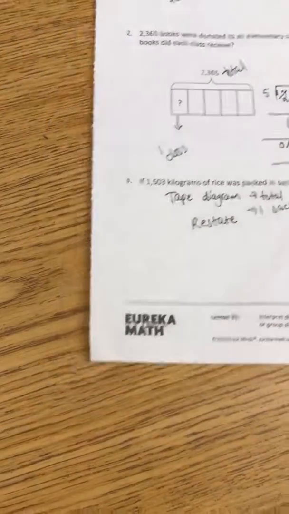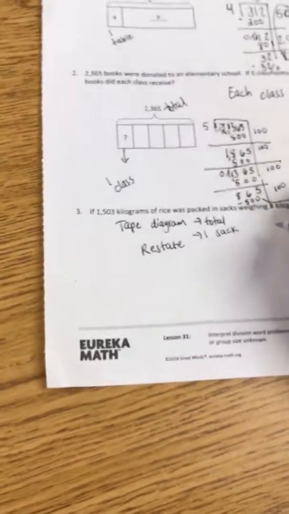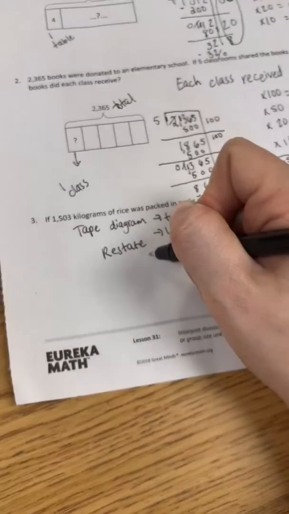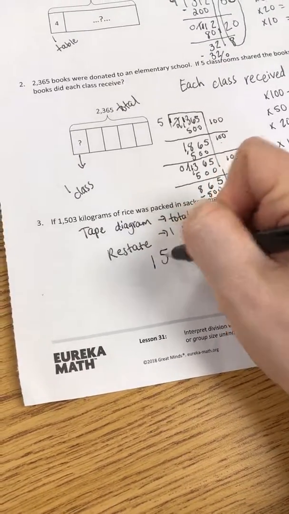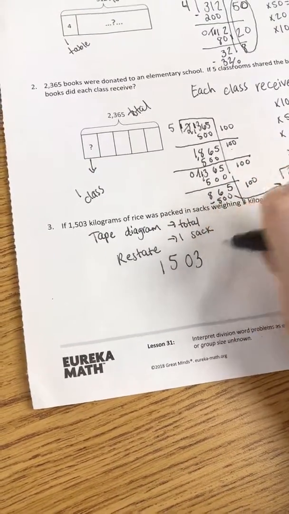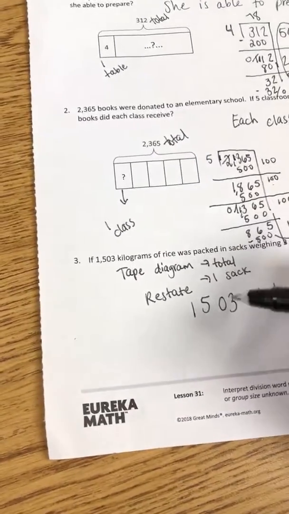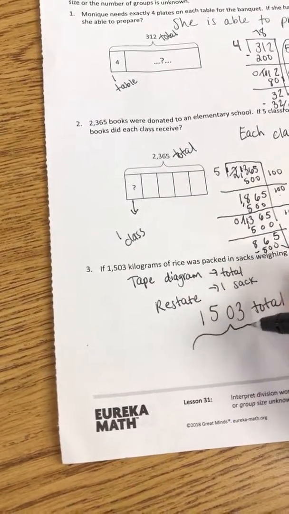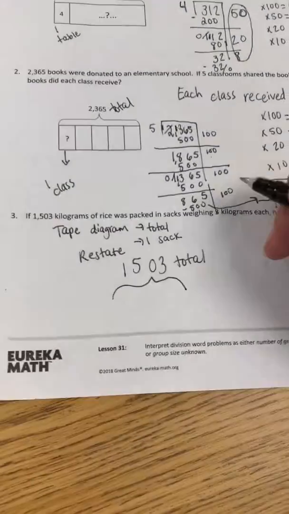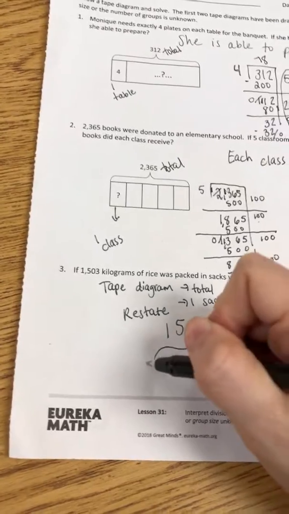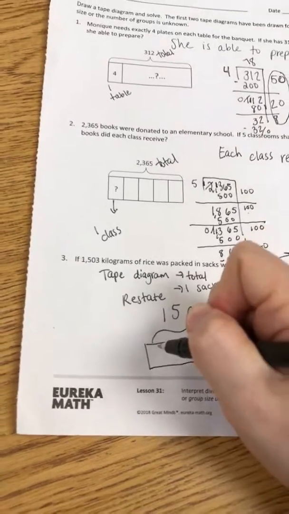All right, so your tape diagram should look something like this. You have a total of 1,503 kilograms. This is your total. And you're taking that total and dividing it into sacks that each weigh 3 kilograms.